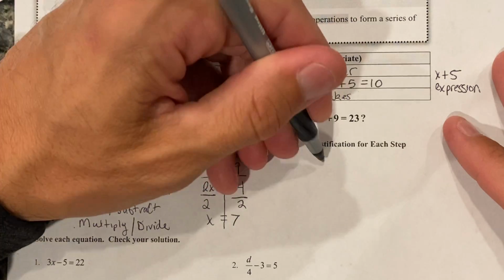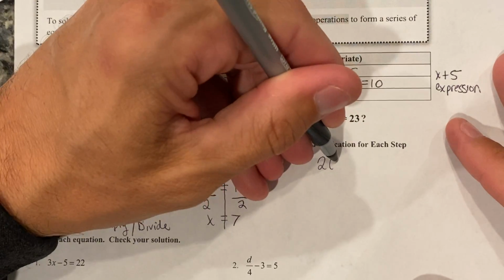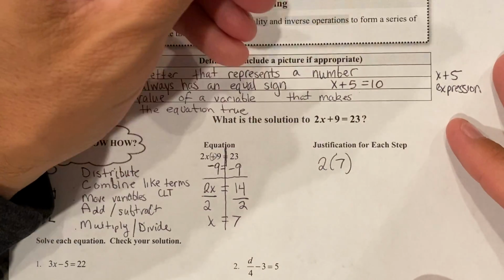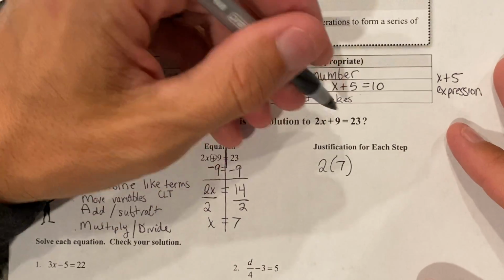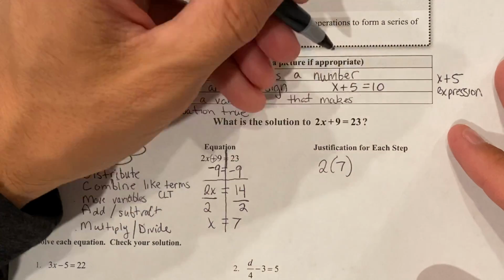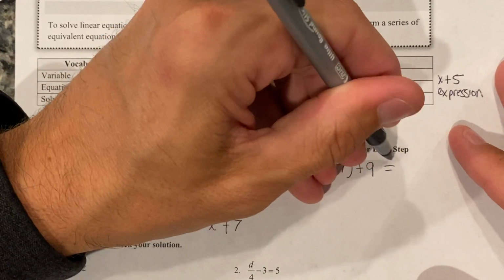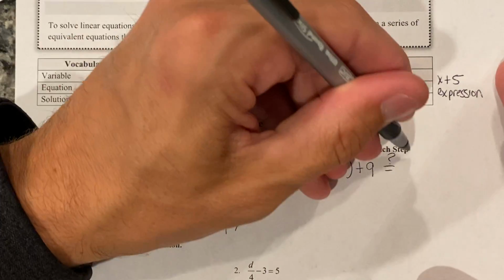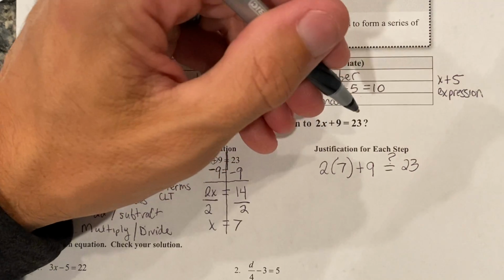Okay, over here it says the justification for each step. Well, our justification, we can go through and we can just check our work. This is something you would always want to do on a test or quiz. So I would plug this back in. 2 times 7 plus 9. Does that equal 23?